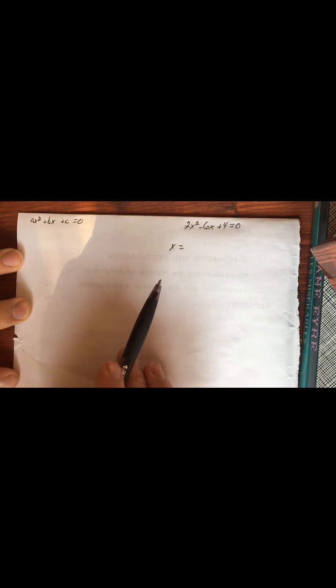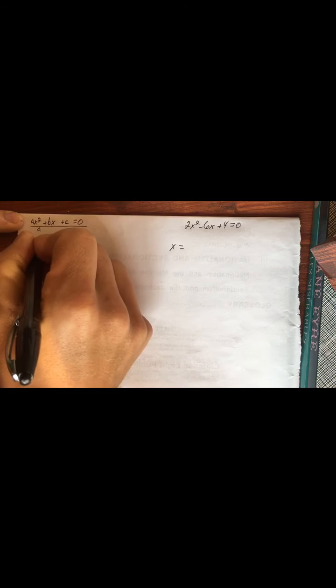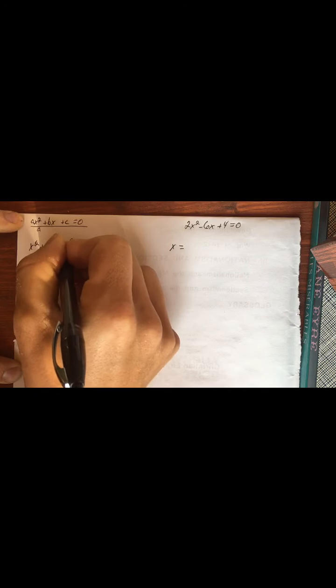But to get that formula that goes x equals, we start with a normal quadratic equation that looks like this, where we've got ax squared, so this a can be any number, plus bx, the b can be any number, plus c, and the c is any number, equals 0. And we're going to solve this equation for x. By solving this, we're going to discover for ourselves the quadratic formula. So the first step is to divide everything by a, and we get x squared plus b over a x plus c over a equals 0.